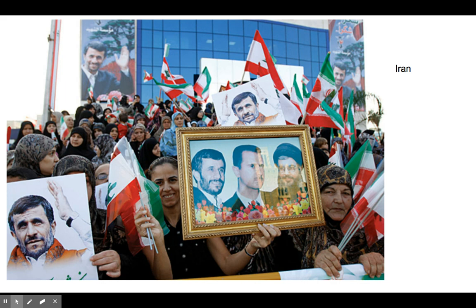This is Iran, and the elected prime minister of Iran and the religious leader of Iran. And notice that Ben Ali from Syria is here in the middle. I'm sorry, the leader of Syria. I just used the wrong name.